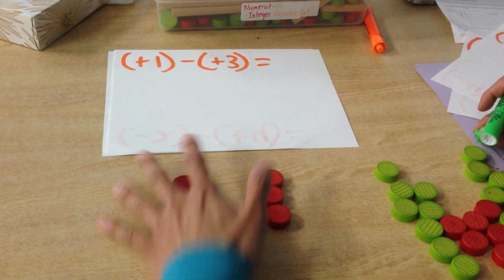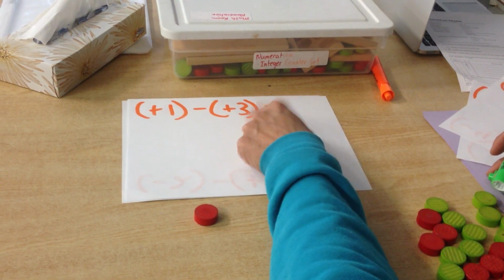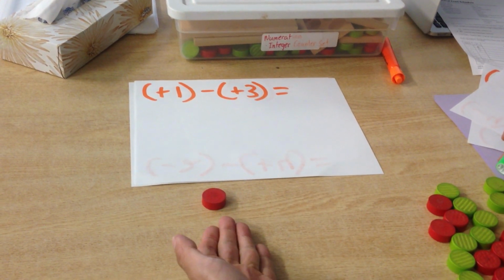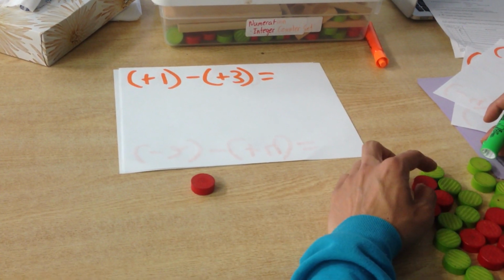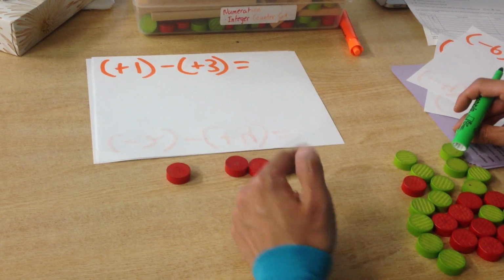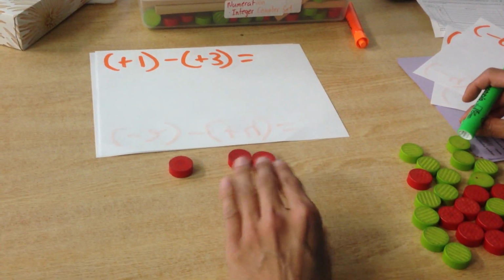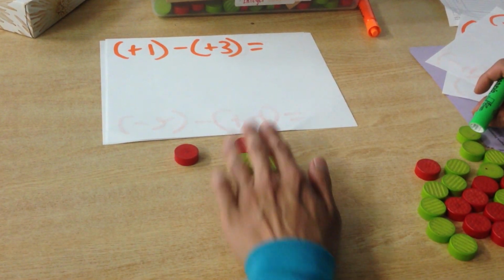We don't want that. We want to ask ourselves, there's a positive 1, and I want to take away 3 more positives. Do I have them? No. So therefore, I want to go get 2 more positives so that I have 3. But if I'm putting those on, just to take them away, I got to make sure I'm adding them as zeros. So I need to do this.